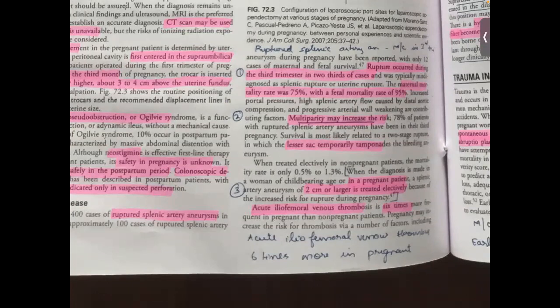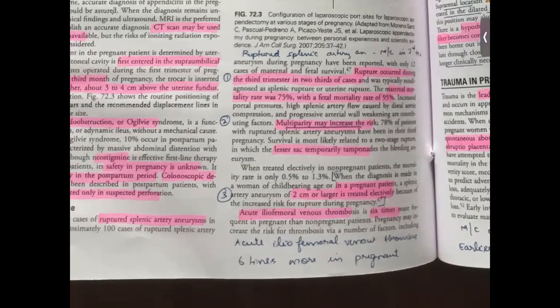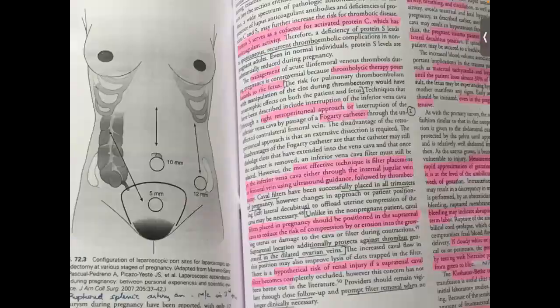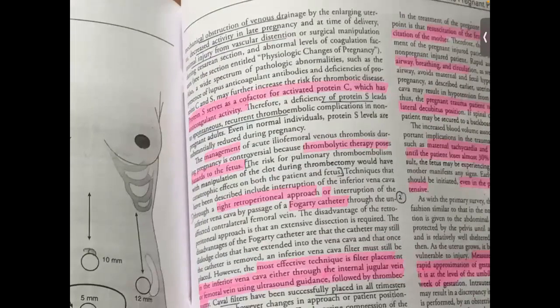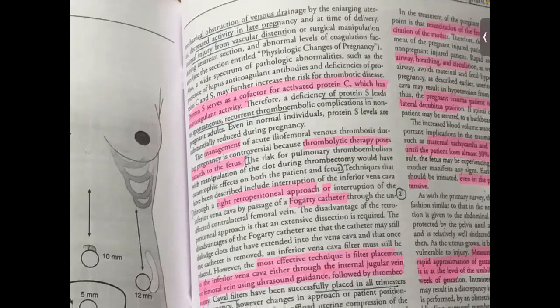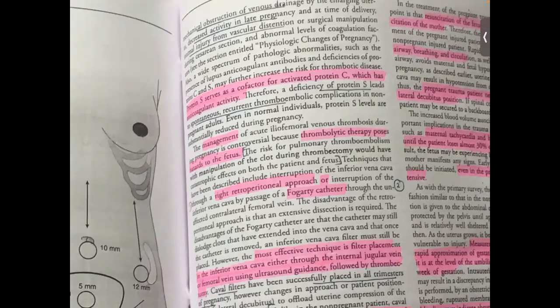So next is iliofemoral venous thrombosis, so DVT. DVT is, just like we saw in the hypercoagulable state, 6 times more common in pregnant patients. Thromboembolism: a number of factors are included, mechanical obstruction of venous drainage by the enlarging uterus, decreased activity in late pregnancy, intimal injury from vascular distension or surgical manipulation during cesarean section, and abnormal levels of clotting factors. So these are the risk factors. Protein S serves as a cofactor for activation of protein C, which has anticoagulant activity. Therefore, deficiency of protein S and protein C will lead to recurrent thromboembolism.